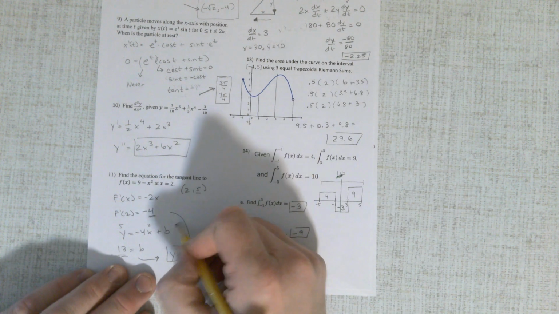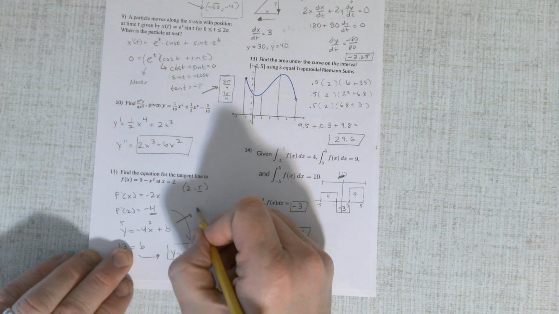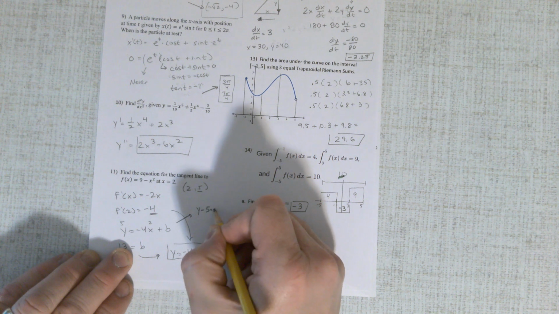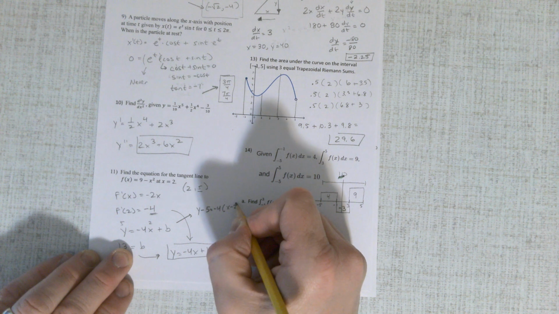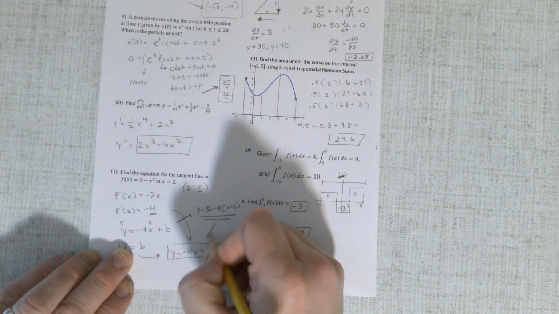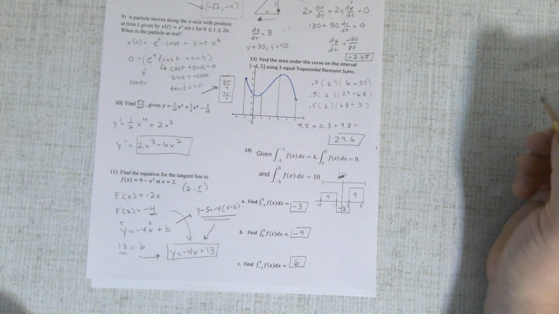If you wanted to do it another way, you could say this is y minus 5 is equal to -4 times x minus 2. That's another version, which will lead you to right there. Same thing.